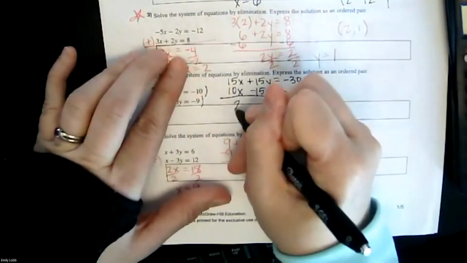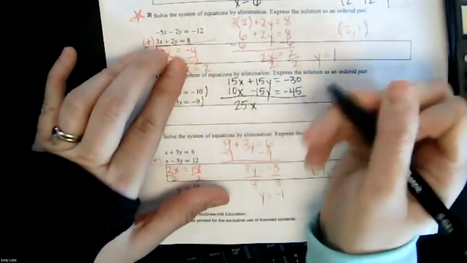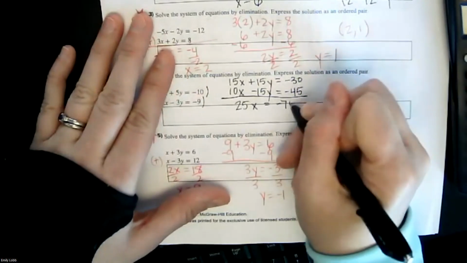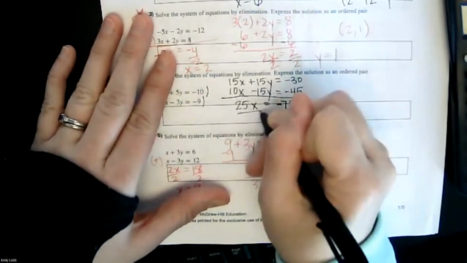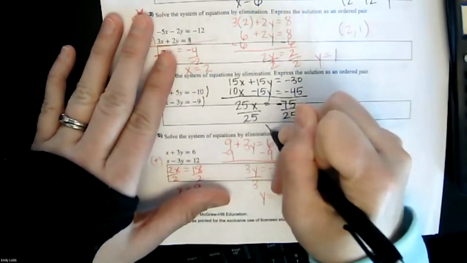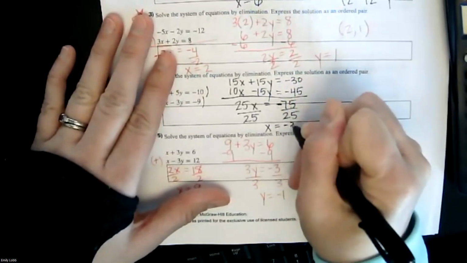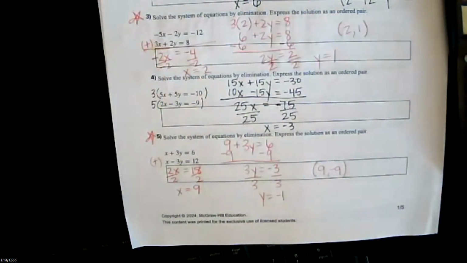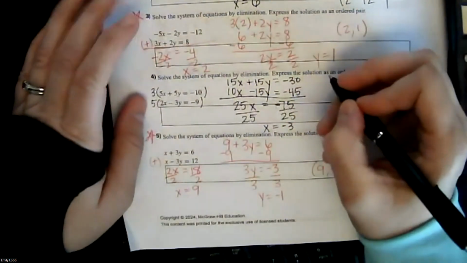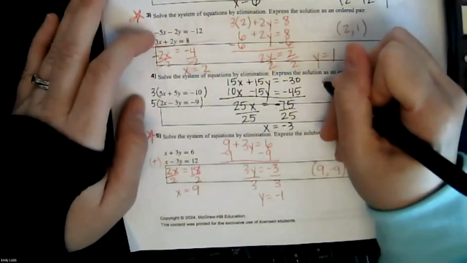This becomes 25x is equal to negative 75. If we're thinking quarters, this is nice, right? When we divide both sides by 25, x is equal to negative 3. So I might just throw this into the top one.